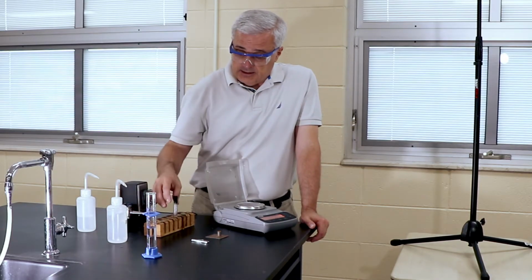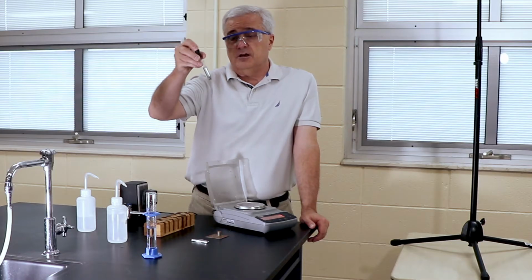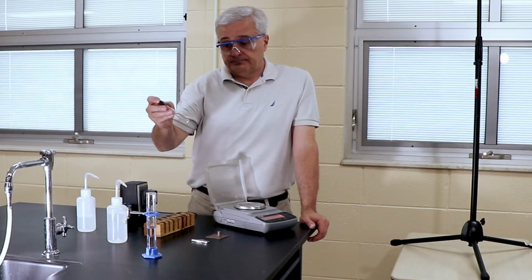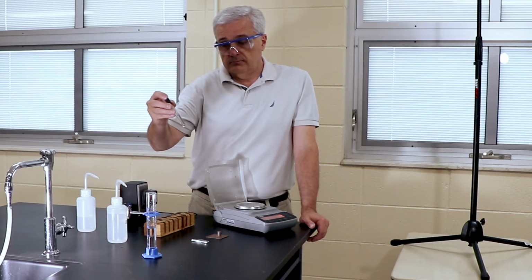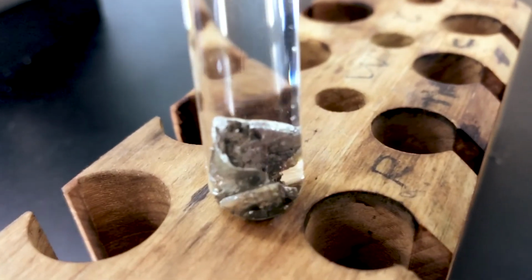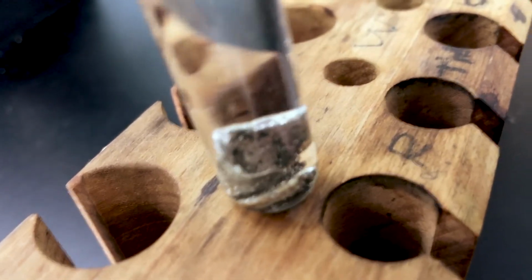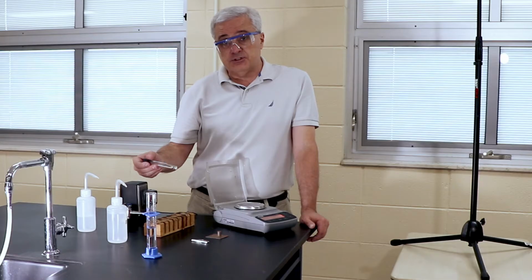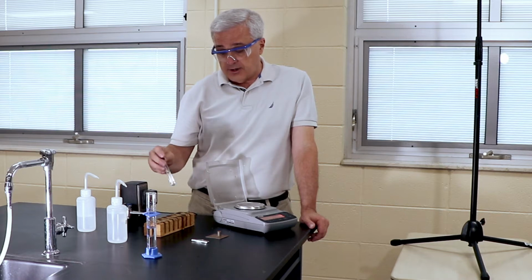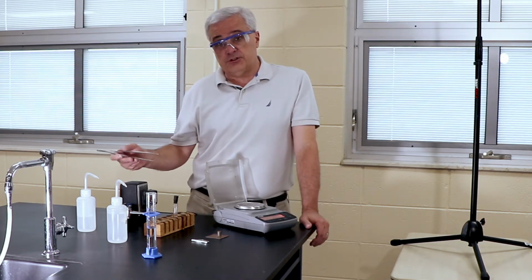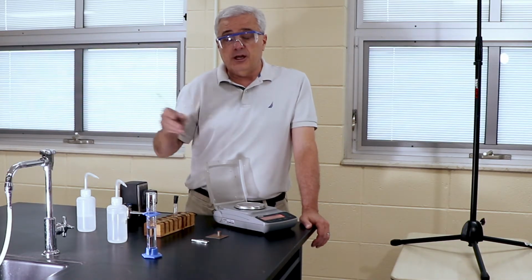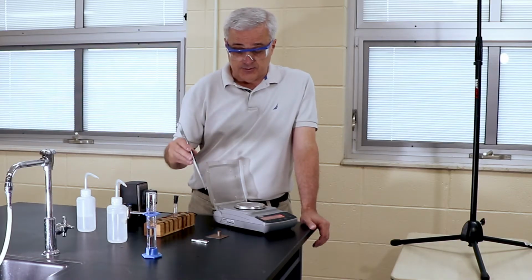And then again observing, I see no evidence of it dissolving or reacting. So I'll agitate it gently. And there seems to be no evidence that it is dissolving. So we're going to begin by saying that it is not soluble in water and it does not readily react with water. Those are the results of our first two tests, which we need to know before we carry on with the other test, that is the displacement test.